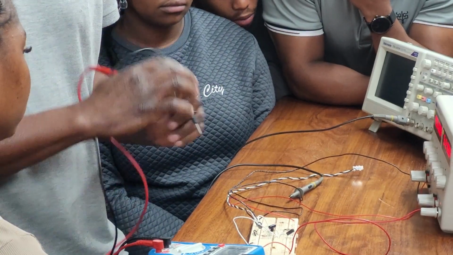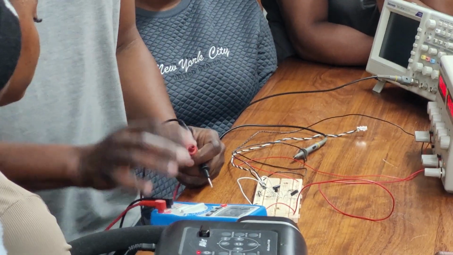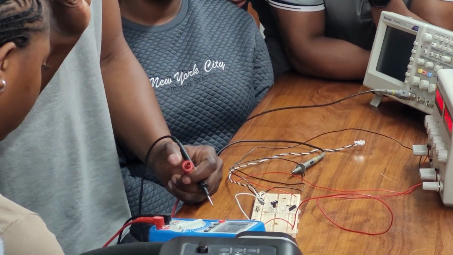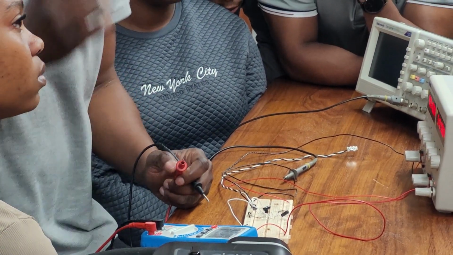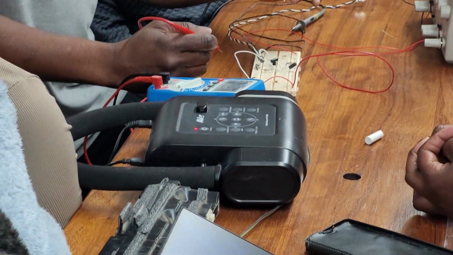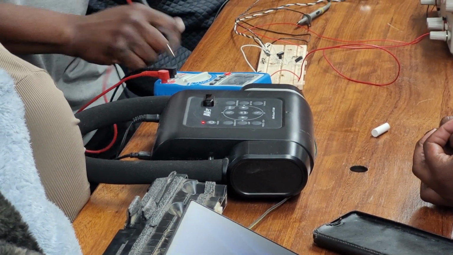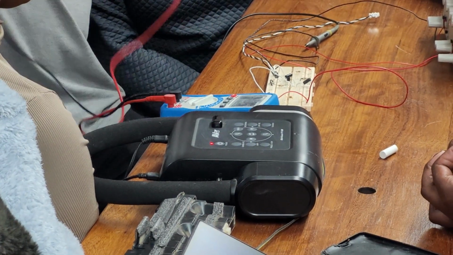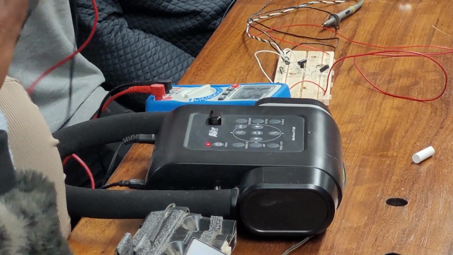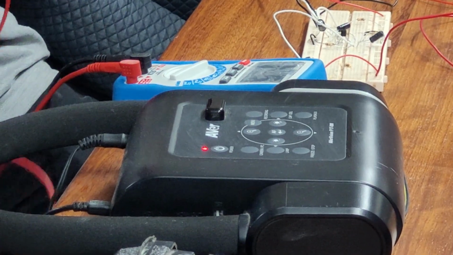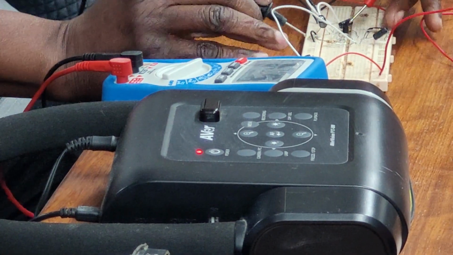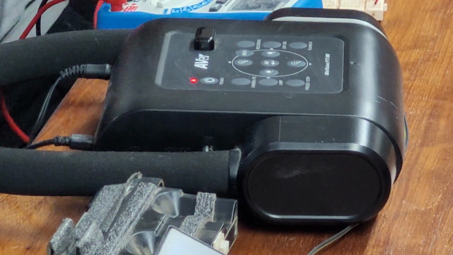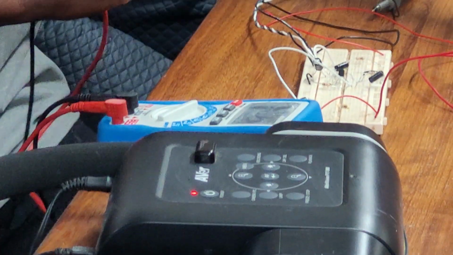You see? So what I'm going to do here is measure, first of all, VBE. What value do we expect for VBE? 0.7. So from the base, which is the middle pin in this particular transistor, to the emitter, which is this one here.